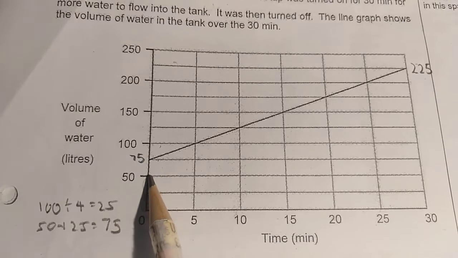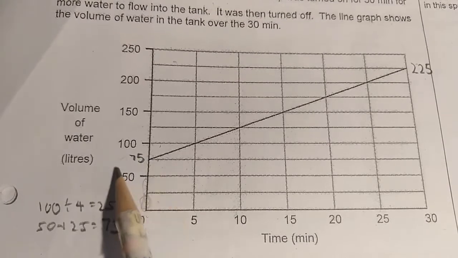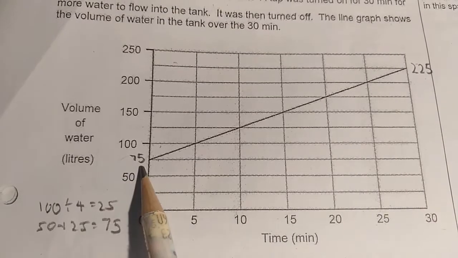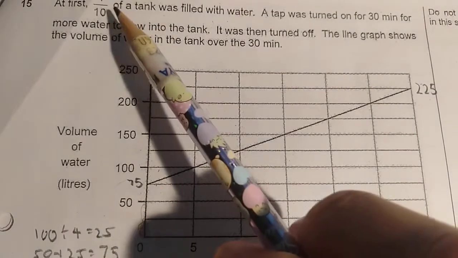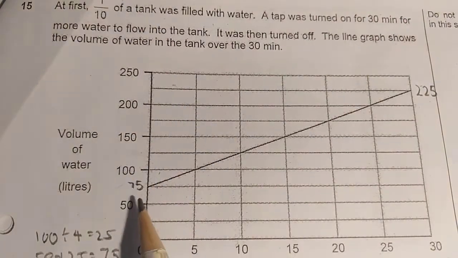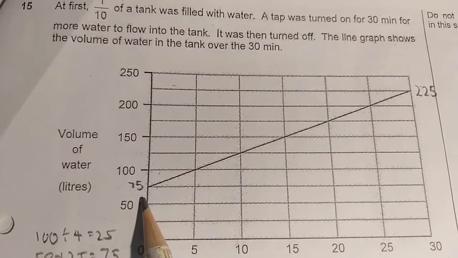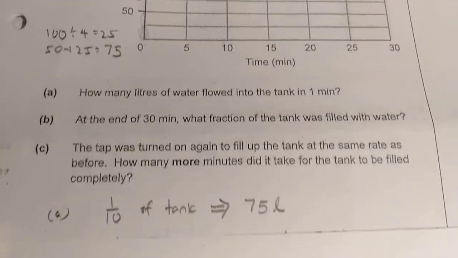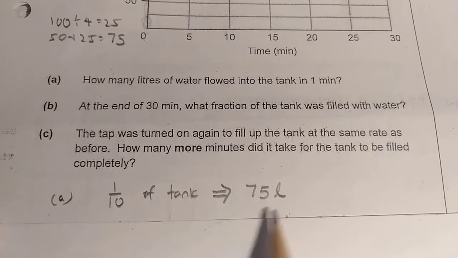So I can see that this is actually 50 plus 25 is 75 here. So at 0 minute at the beginning is 75 liters. That tells me that 1/10 of the tank is equivalent to the volume of 75 liters. This is what I can tell from the graph.